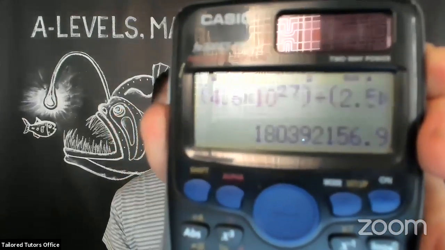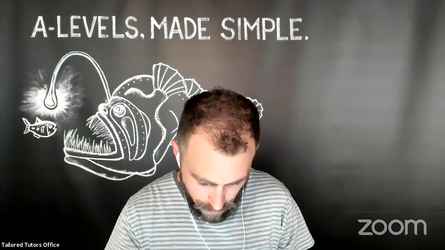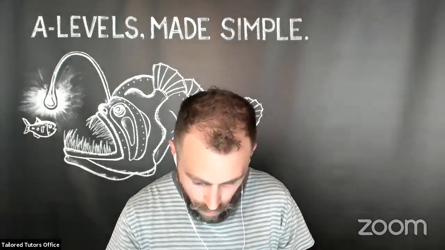Then you get a number that is not in standard form on this calculator, but you can easily see that it's 1.8. I'll write out the number to show it. What came out on my calculator was 180392156.9. We put the decimal place in here, so it's 1.8 times 10 to the 8. So the answer is indeed B.